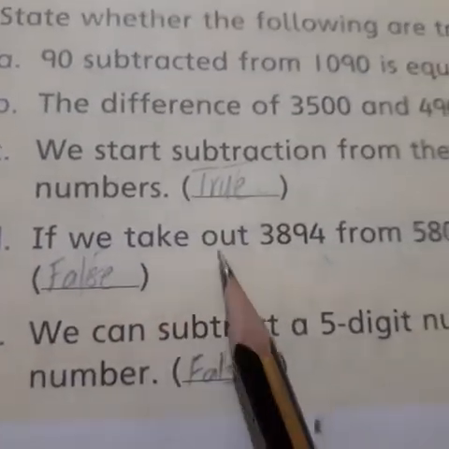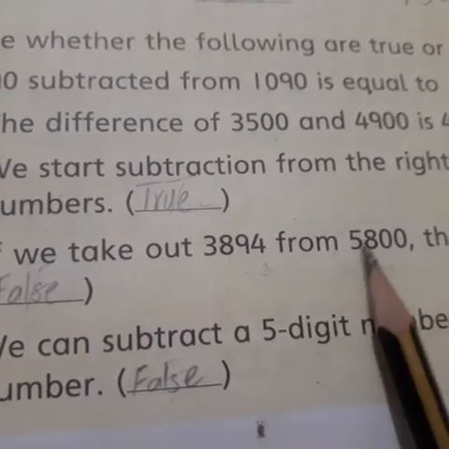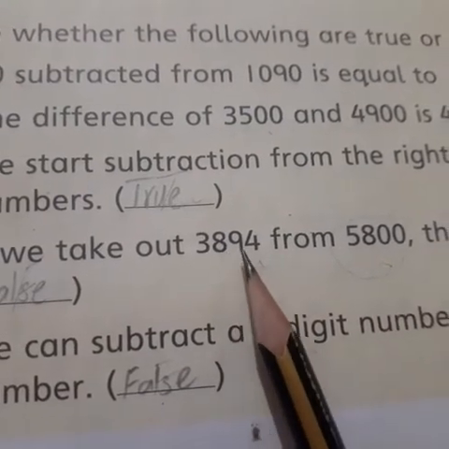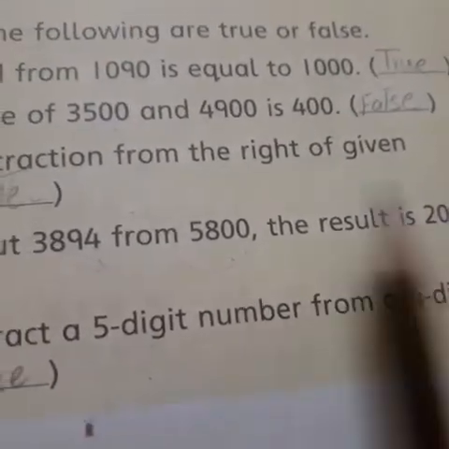Next part is if we take 3894 from 5800. When we subtract 3894 from 5800, the result is 2194.